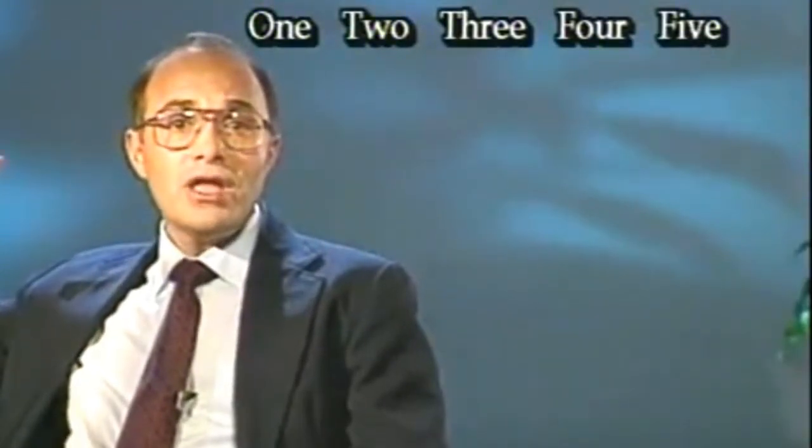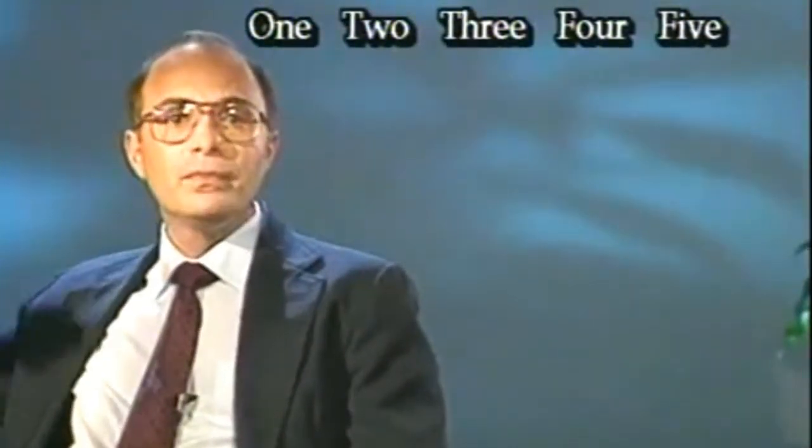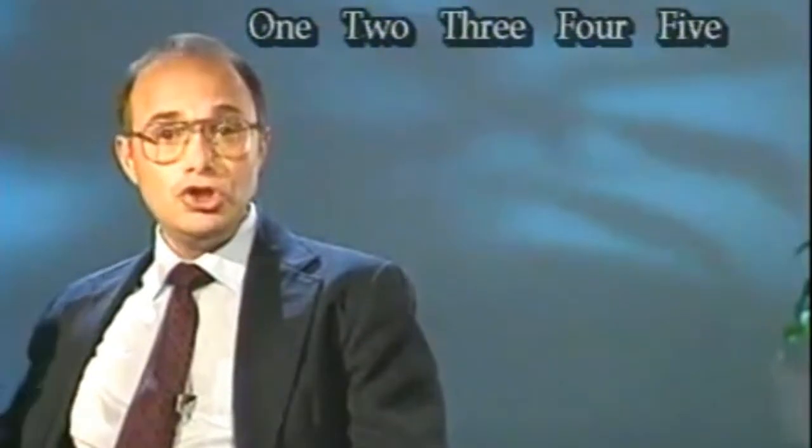Let's try that pattern first just with numbers. Instead of counting on one note like this, 1, 2, 3, 4, 5, jump up on the word 2 and then bring the pitch back down in small steps, like this. 1, 2, 3, 4, 5. You do it?